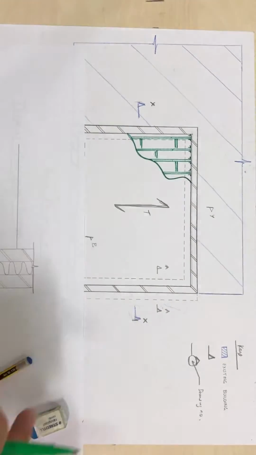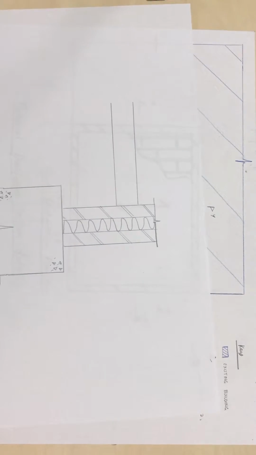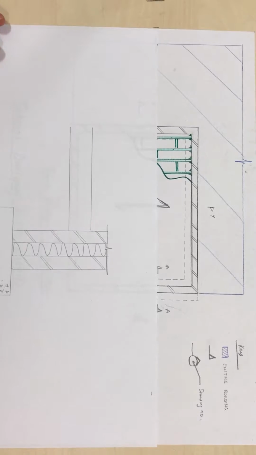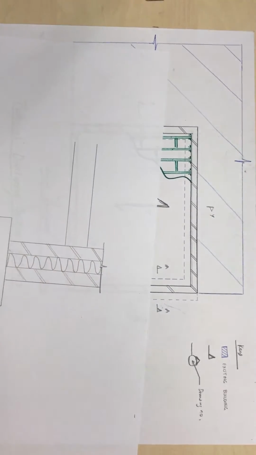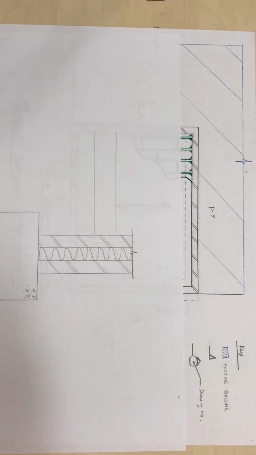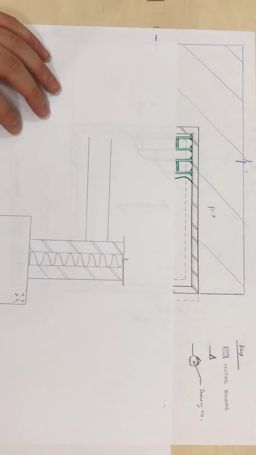Let's quickly bounce back to the section detail, just to give you a bit of understanding. Have I drawn my joist correctly? The answer should be no, I have drawn it incorrectly, because the joists usually span the shorter distance. In my case, I've done it incorrectly, but it's good that we know that. I'm going to leave it there just for the time being.